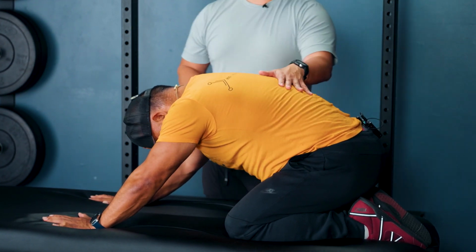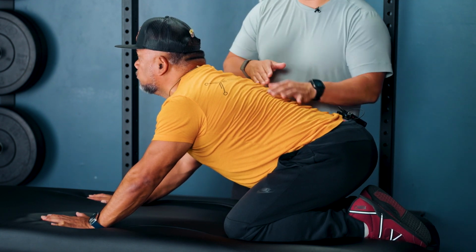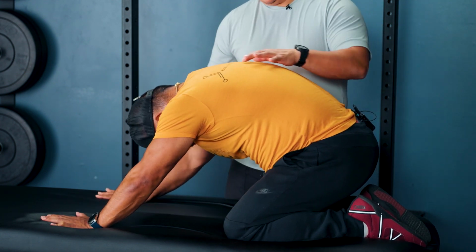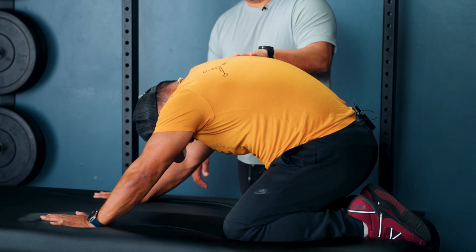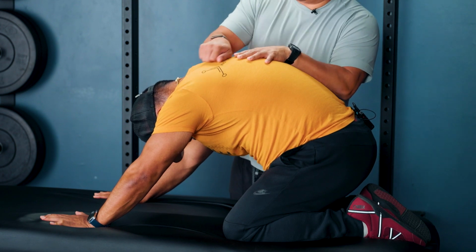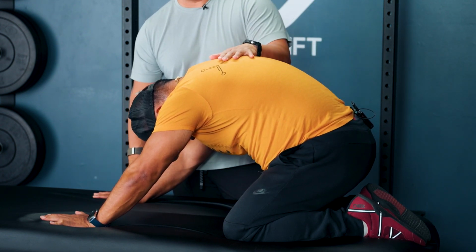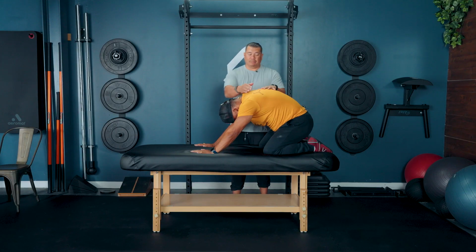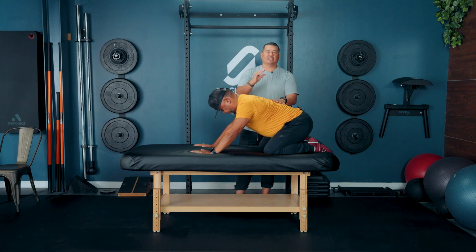Now, if you need a little bit more help and you want a little bit more cueing in certain parts, like for example, if we notice where he's kind of lacking in some of that rounding is going to be a little bit higher, you can get a band and place a band around the top of his back. Actually, he is getting pretty good spinal flexion here. You could place a band in this area to help with better cueing or better feedback so you guys can know exactly what area you need to focus on.